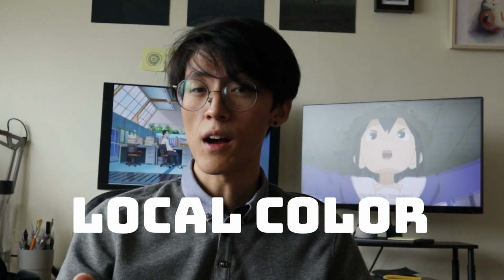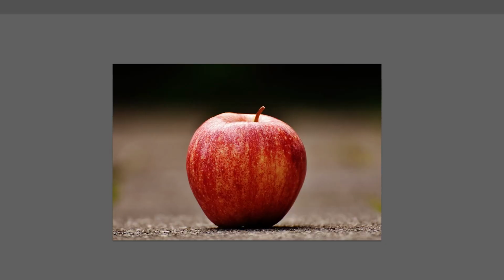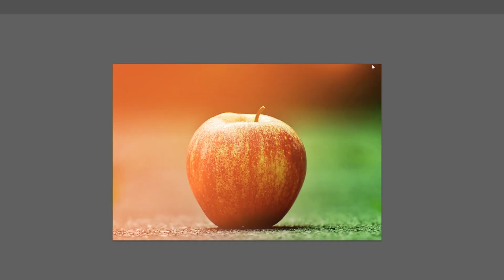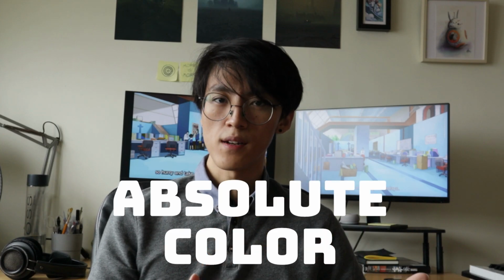Okay, so absolute color, what is it? You may have heard of the term local color. Put simply, it's the color of an object. For example, the local color of an apple is red, right? What about a green apple? The local color of an apple is red. No matter how you artificially alter it, the local color is still unchanged, red. This is its absolute color.